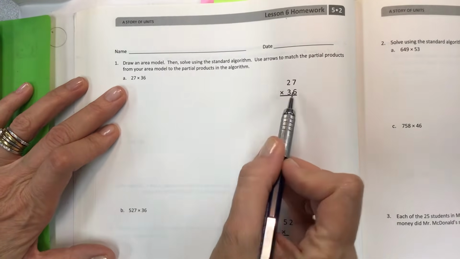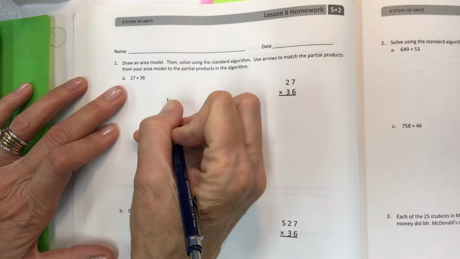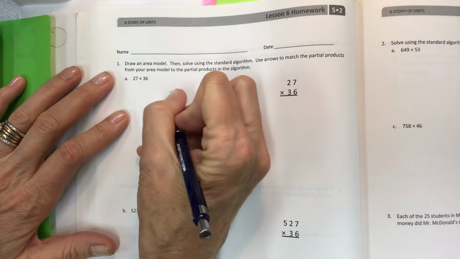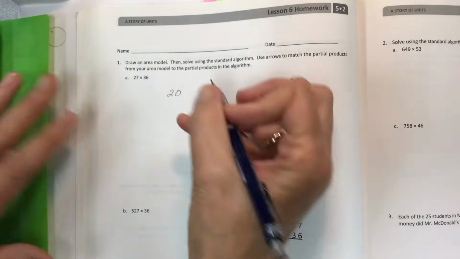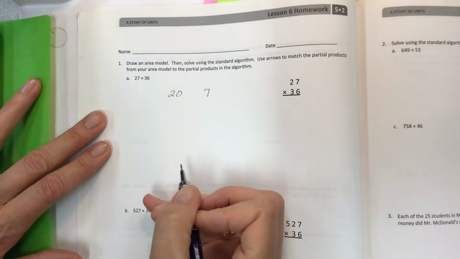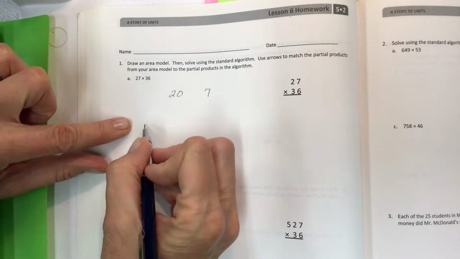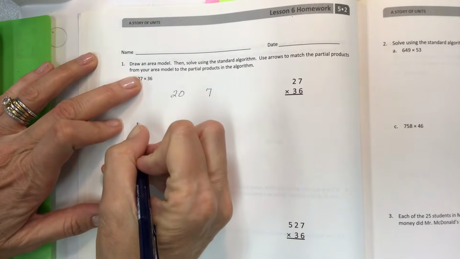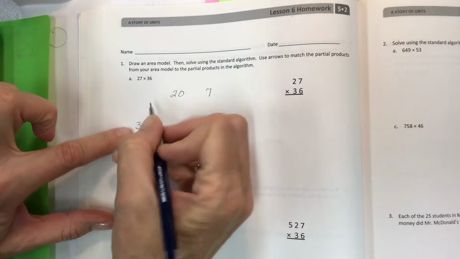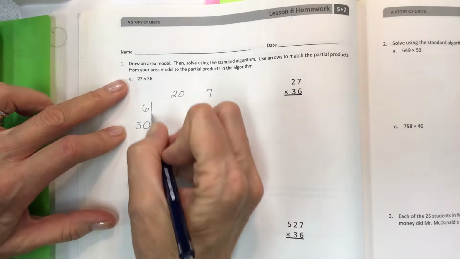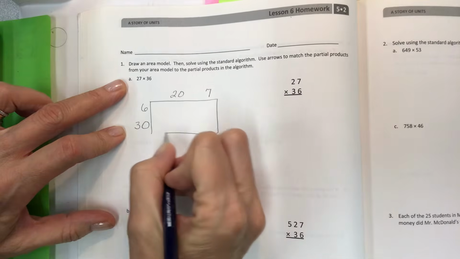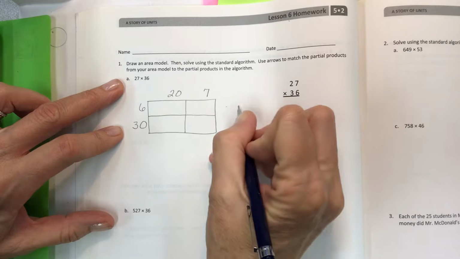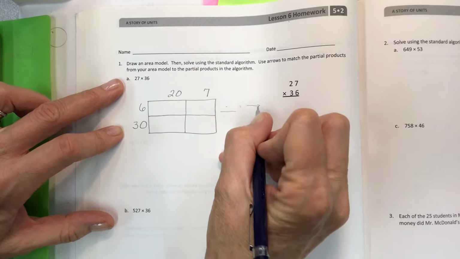Okay, so I've got my two factors. Remember, factors are numbers you multiply. And I have 27 and 36. So what I'm going to do is make my 27 on the top looking like this, separating by place value. And then I'm going to put my 36 on the side. And remember that we build up from our large place value positions, the 3 tens, to the ones up on top. Why do we have to do it that way? Because I said so. No, just because this is going to connect to our final answer there, which is going to connect to our partial products.